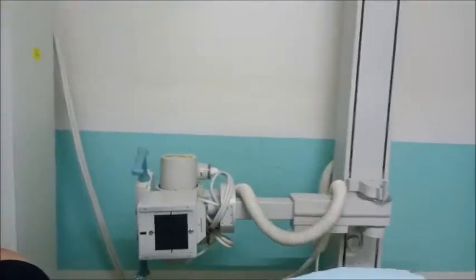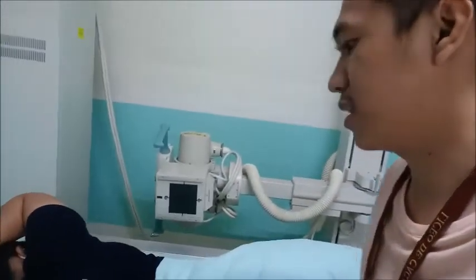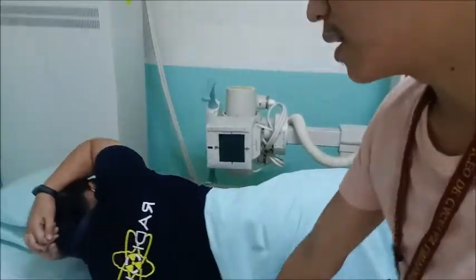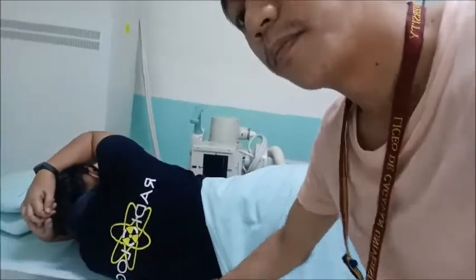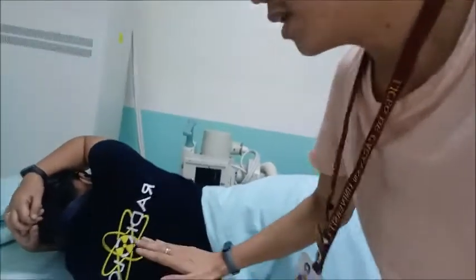So if we expose the patient now, most of the X-rays will be absorbed by the table, and the side of the patient closest to the IR is the affected side. It is closest to the table, so it will not clearly demonstrate. That's why there should be a foam wedge there.